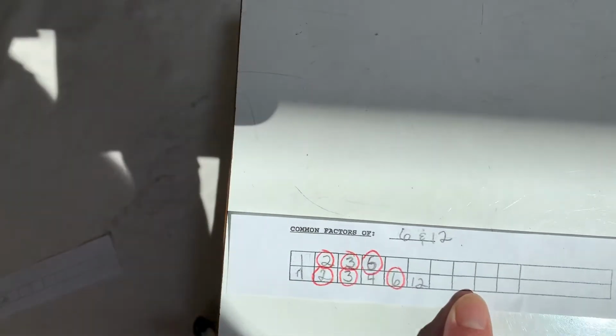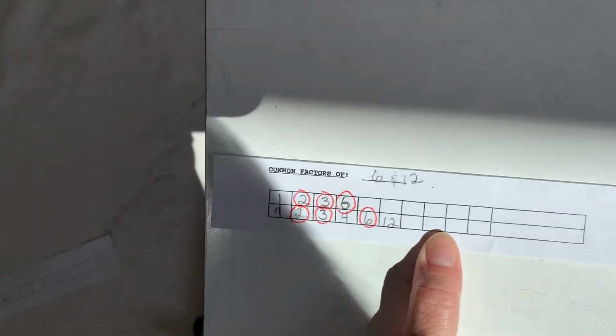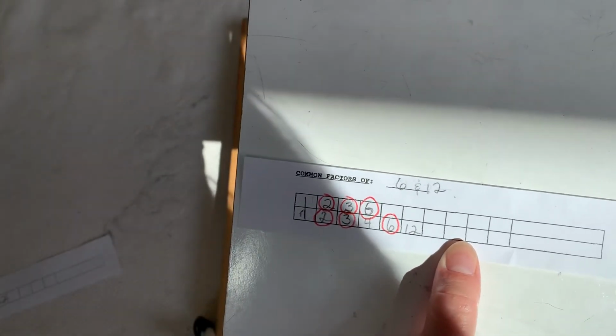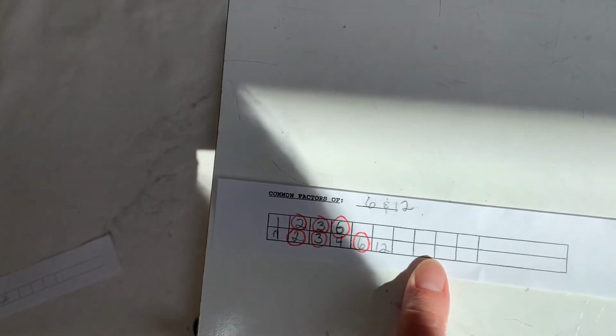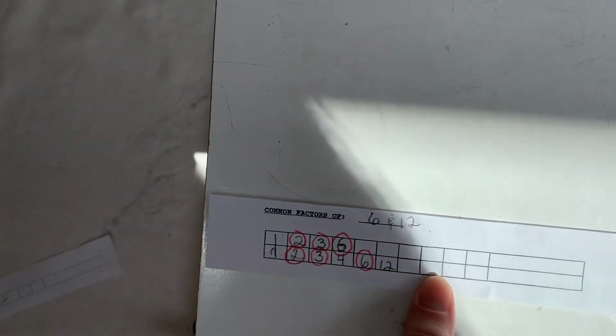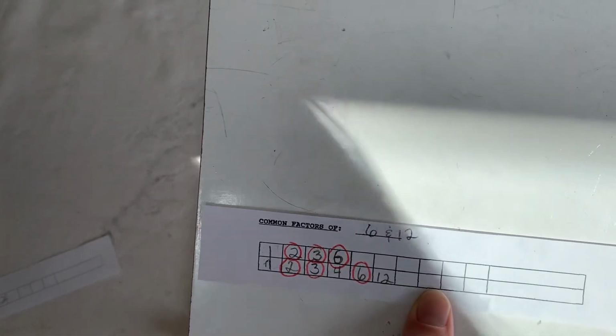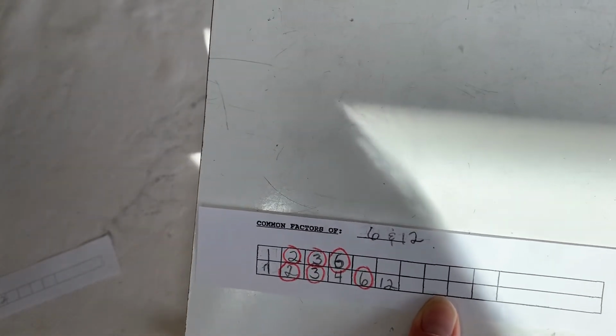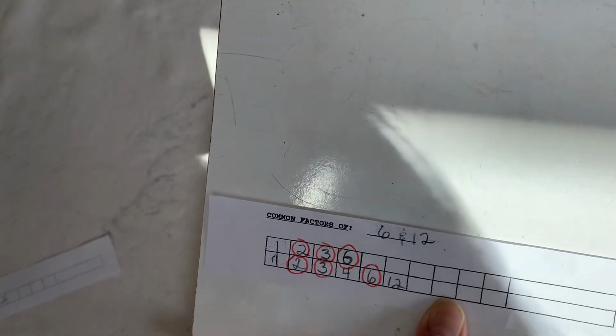Okay, now you go and try and choose some of your own numbers. You can choose common factors of 6 and 8, or 5 and 10, or 5 and 12. Do some random ones, just any numbers. Find the factors and see if there are any common factors.